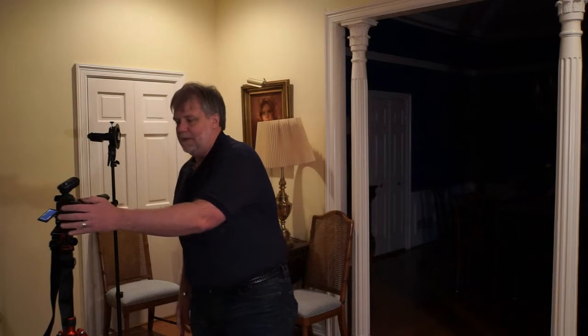Now I've moved it another stop, gone from f8 to f5.6, which is another doubling of the light. If I've done this correctly, and I'm not going to look like a fool, this exposure with double the distance, 2 f-stops, 4 times as much light, that exposure should be the correct exposure having doubled the distance.